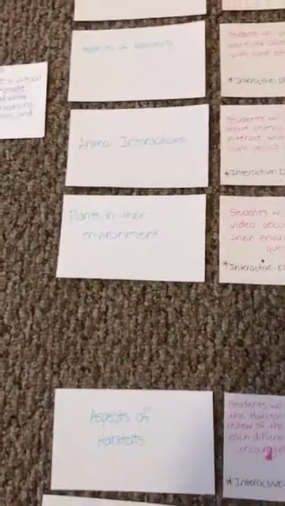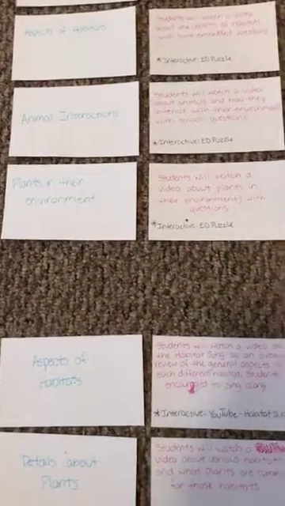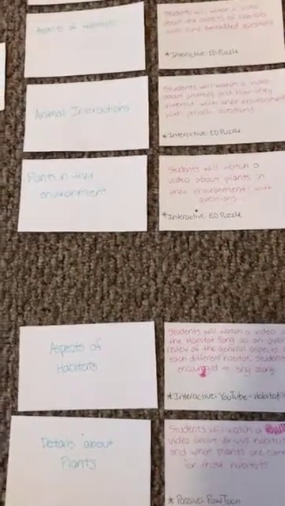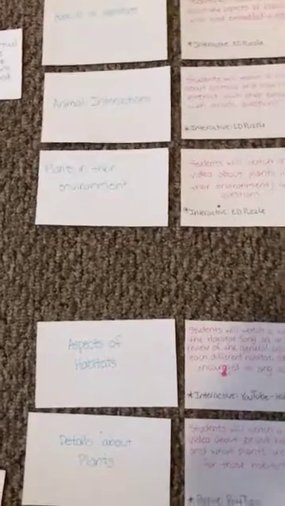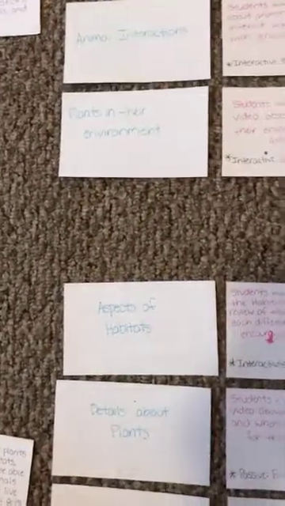Similar with this objective here, I decided to keep it along the same lines of how they're receiving the information. So I'm using the Edpuzzle for all of these points here. The next part is going to be about animal interactions. So again, they're going to be watching an Edpuzzle video and having some questions to answer throughout the video to make sure they're understanding everything about those interactions that the animals have with their environment and their food sources and just overall with their habitat.